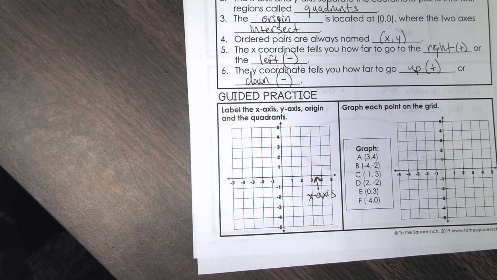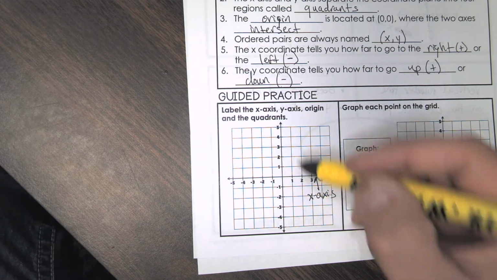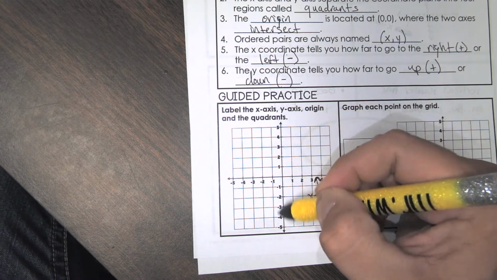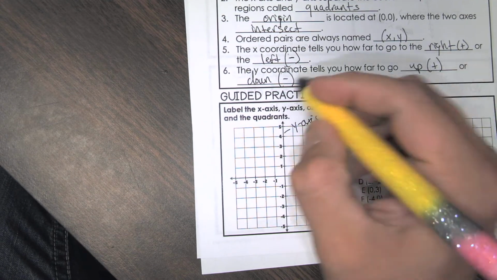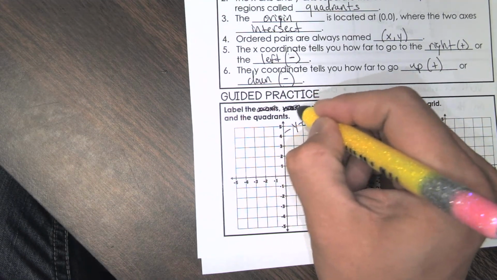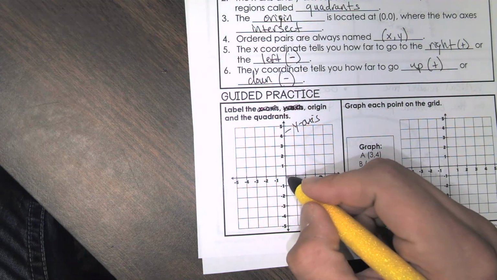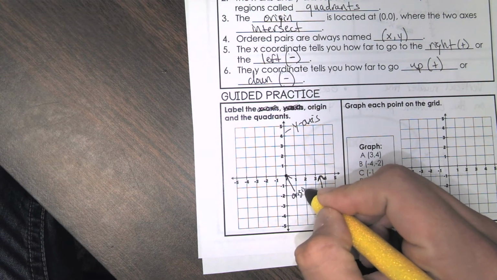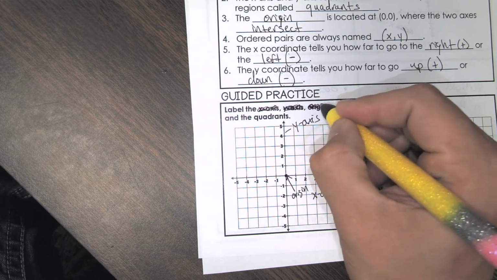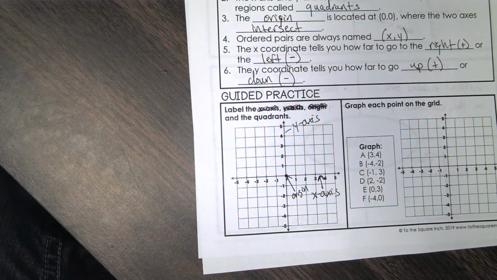X always goes left to right. That's the horizontal one. Which one is this? Y-axis. The origin is that point right there. It starts at 0, 0. That's your starting position. Like any race that you've ever seen, there's always a starting point.